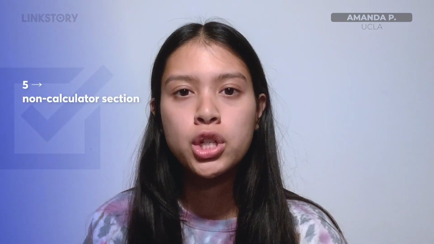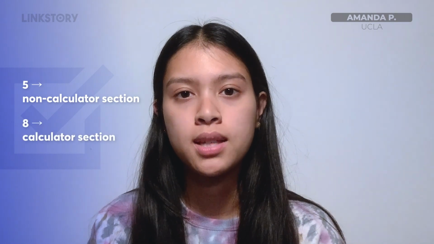Now that you know some tips and testing strategies for the reading and writing section of the SAT, let's dive into the math section. So some overall tips for the math section that I have is to always start with the grid-ins. So the grid-ins are the ones where you actually have to produce your own answer. There's no multiple choice or something you can just guess on because it's really blank and you have to fill in your own answer. So these always come at the end of every section, and there are 5 on the non-calculator portion and 8 on the calculator portion of the section.